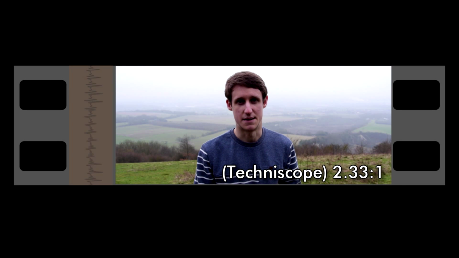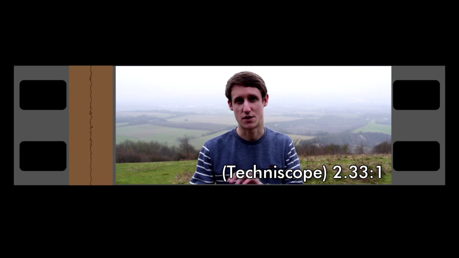And at 2.33 to 1, Techniscope is perhaps the narrowest aspect ratio using 35mm. It essentially shoots 2 perfs instead of 3. So again, you're losing the height, but you're getting a wider image. It's not as high resolution.